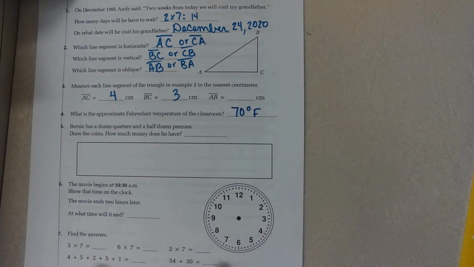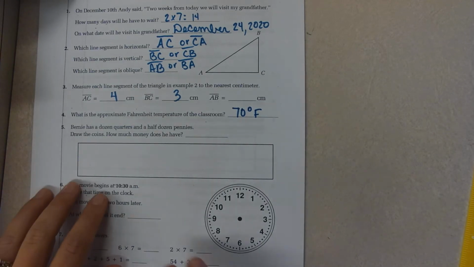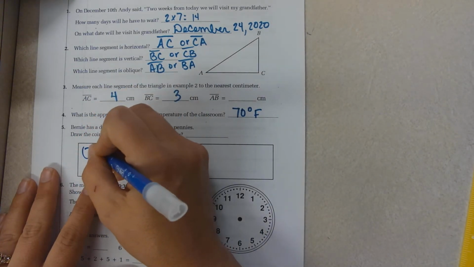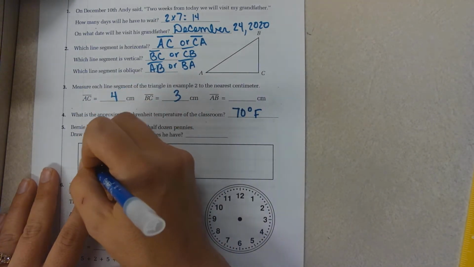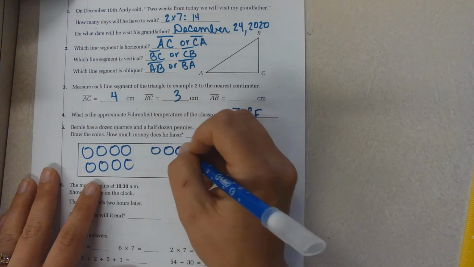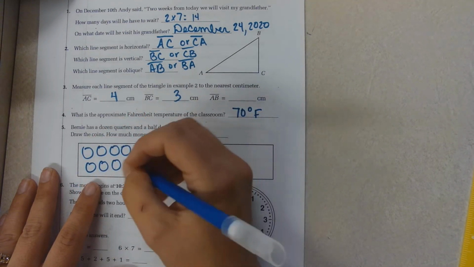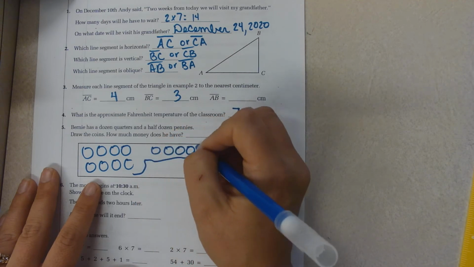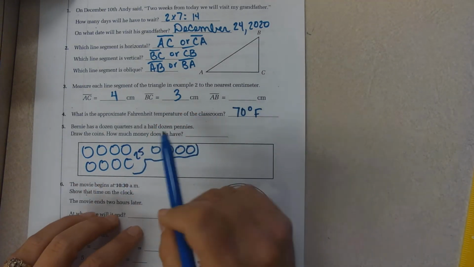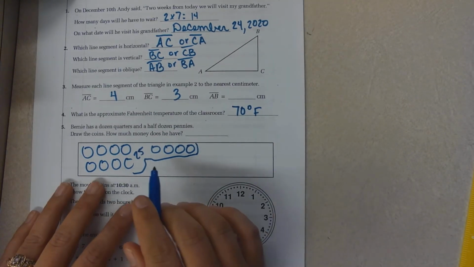Bernie has a dozen quarters and half a dozen pennies. Well, a dozen is worth 12. 1, 2, 3, 4, 5, 6, 7, 8, 9, 10, 11, 12, and these are all worth 25. I don't want to spend that time, so I'm just going to write 25 right here. And then half of a dozen is 6.